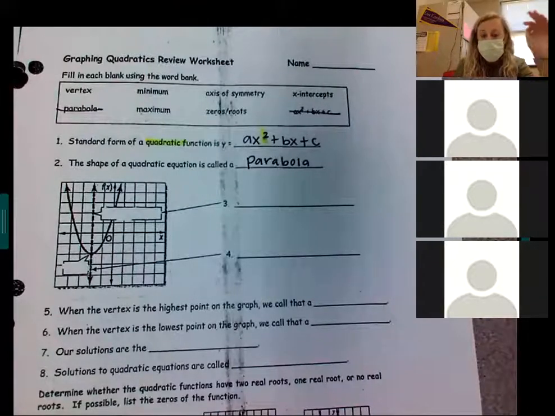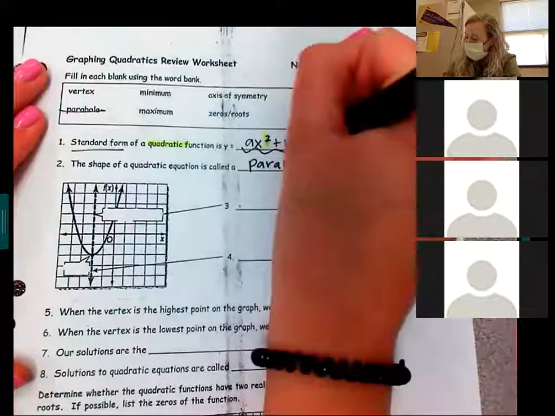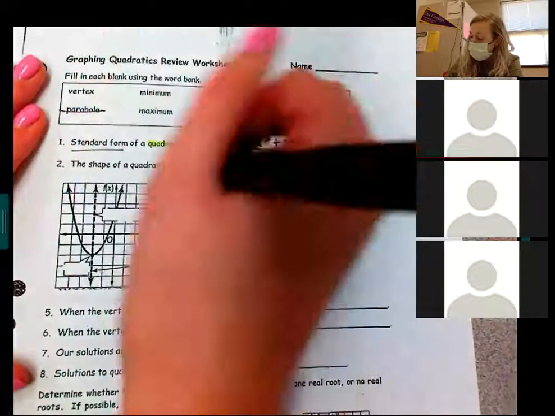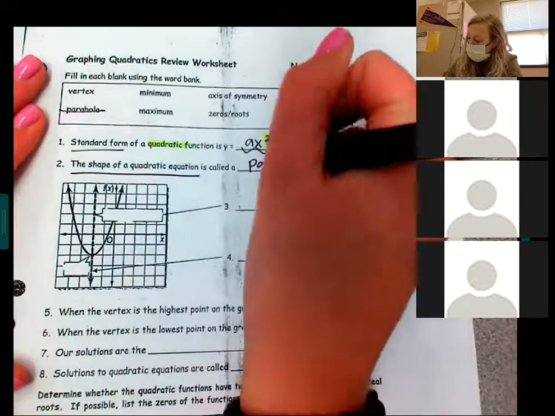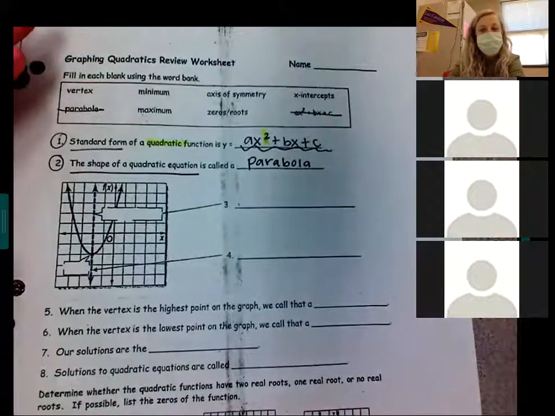My people at home, I need you to write that standard form is ax squared plus bx plus c. And I need you to write in your notebook the shape of a quadratic is called a parabola. You should write those 2 things. So I'm going to pause while y'all do that for a second.